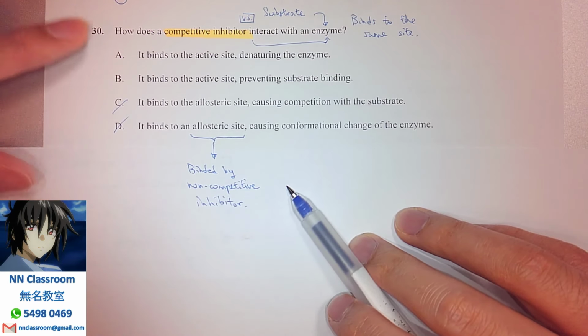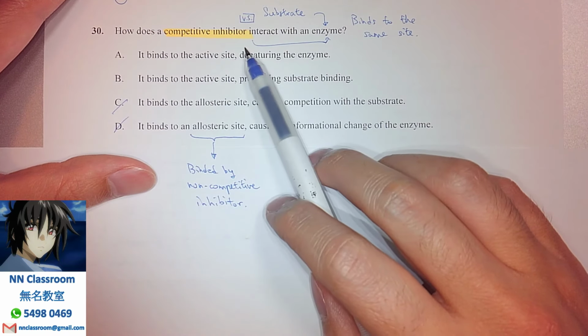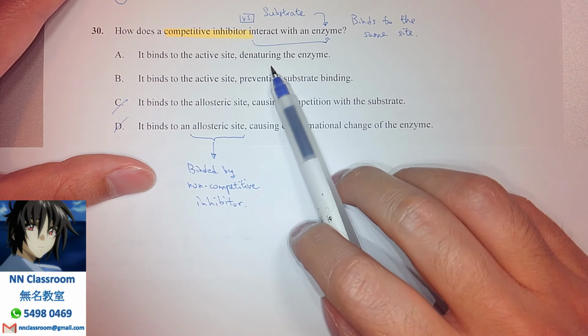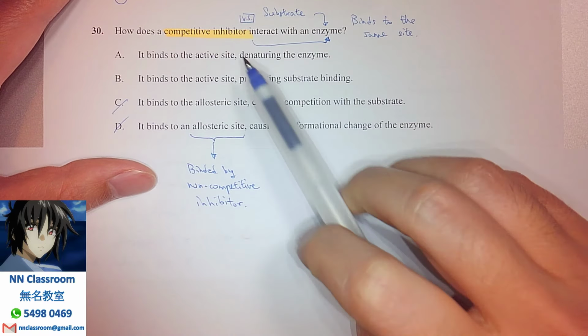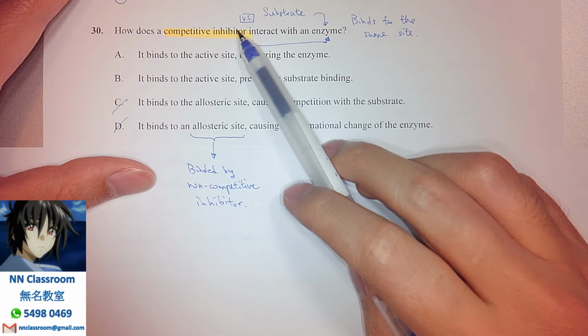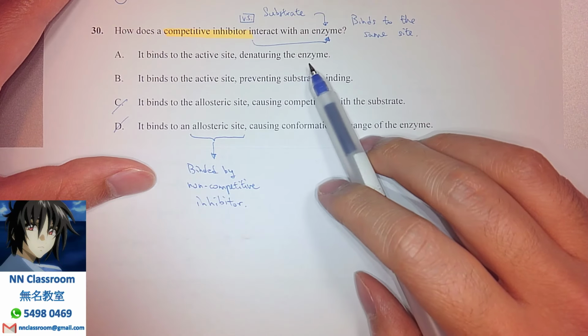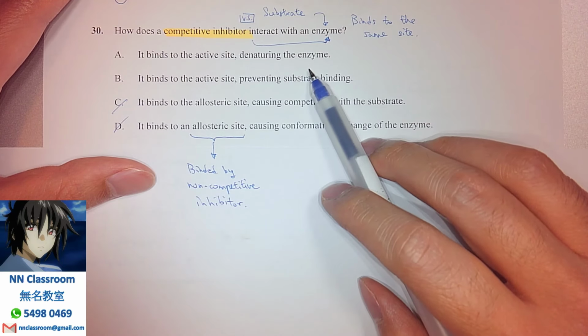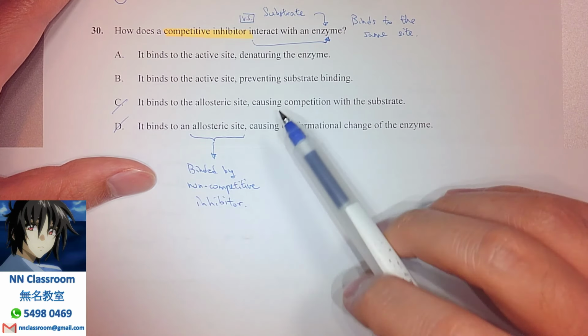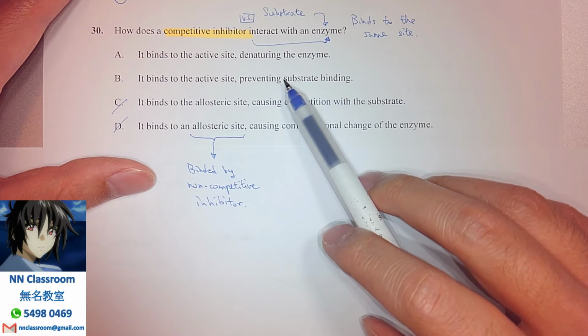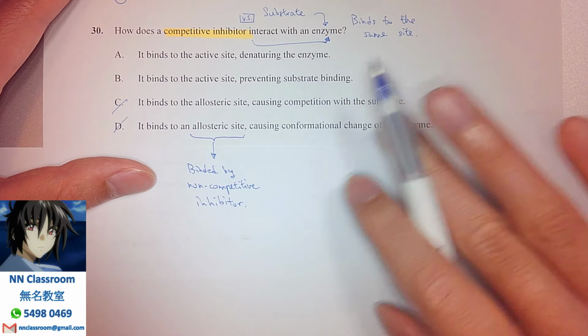Next is whether the inhibitor is able to denature the enzyme, and this is not really so. Whether a competitive inhibitor denatures the enzyme depends on another factor: whether the inhibitor is a reversible binder or an irreversible binder. That is another concept.